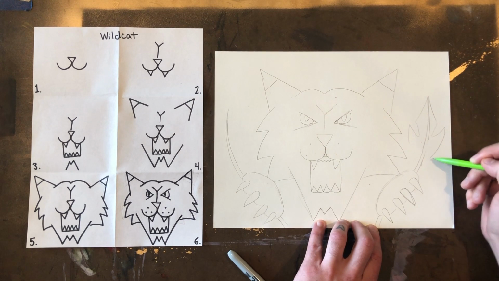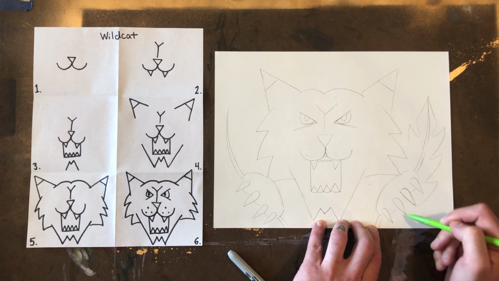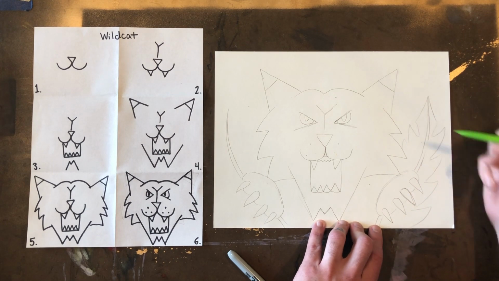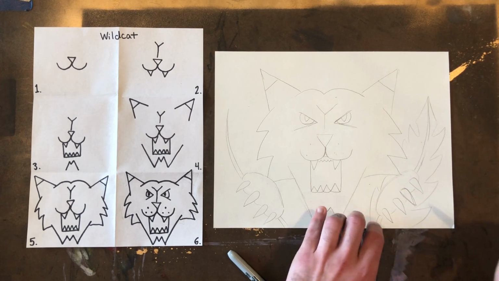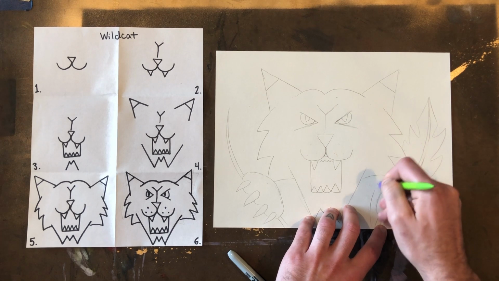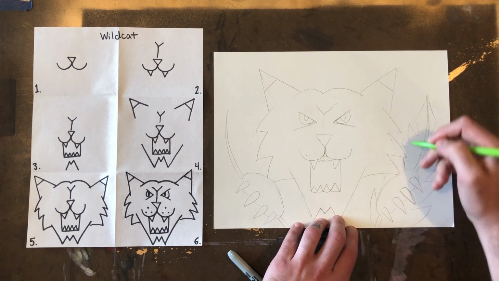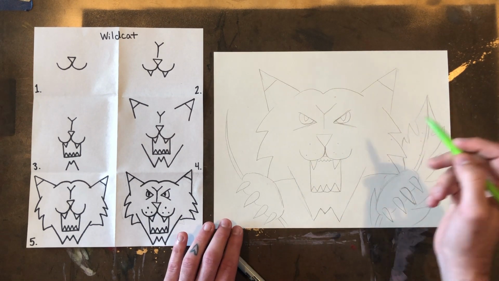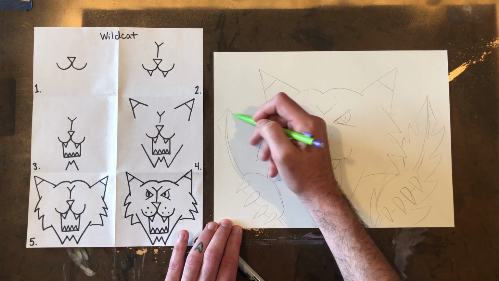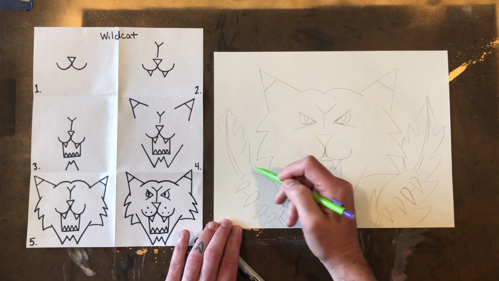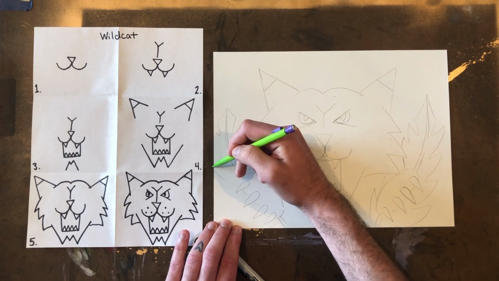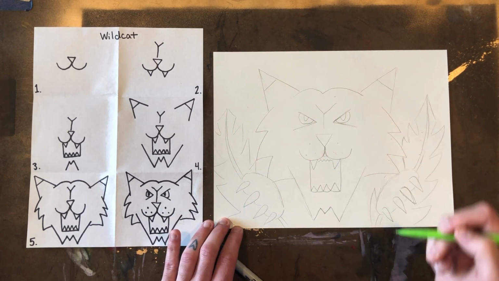To make this happen, I need to do some overlapping in my drawing, meaning I'm only showing the parts that are exposed and not what's behind. You see right now I'm actually correcting a mistake. If I were using Sharpie, I wouldn't be able to. Overlapping means that part of the leaf I just erased would be behind the body of the wildcat, behind the paw of the wildcat, so it wouldn't make sense to show it on top.